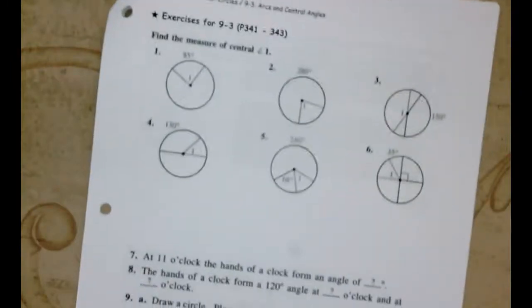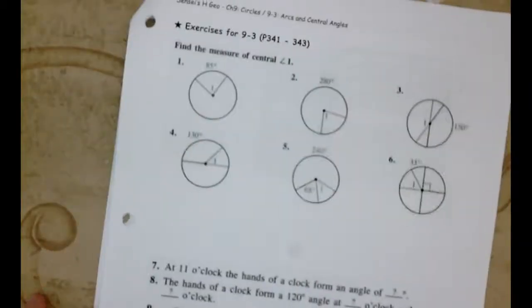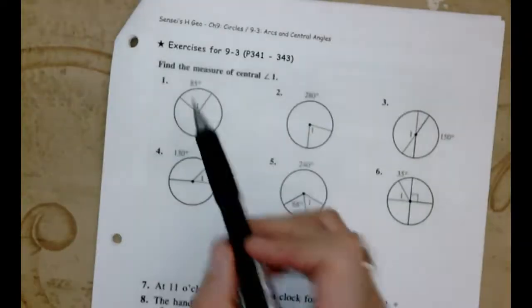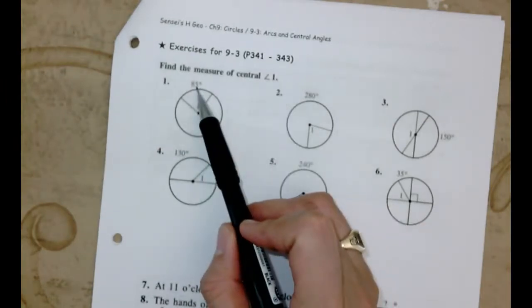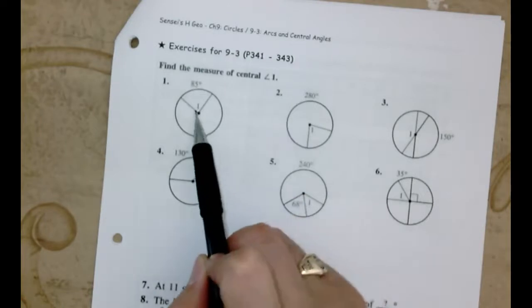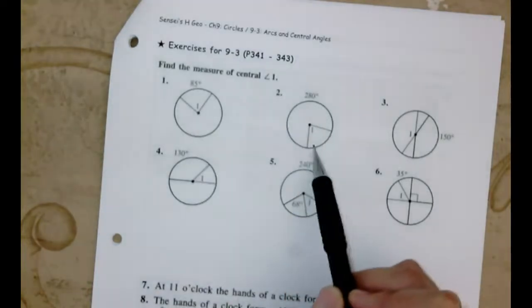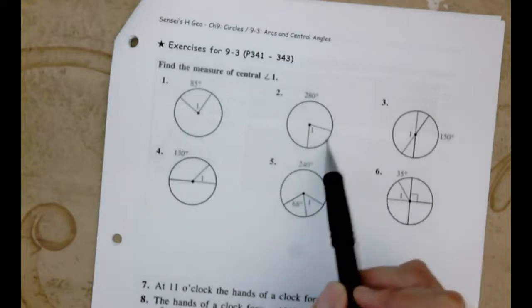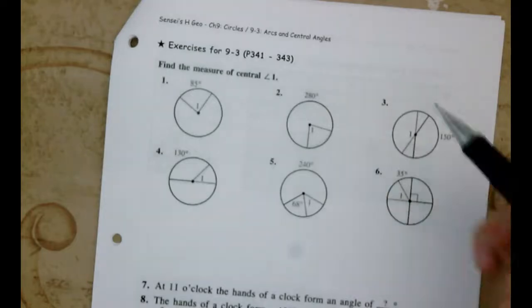And we're gonna do a couple of practice problems. It's just not much. This chapter is very short. Find the measure of central angle 1. The measure of arc is 85, so this should be 85, right? This is 280, so this should be 360 minus 280. You can do this one.